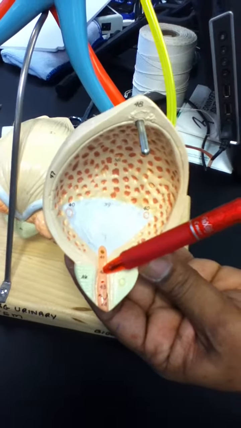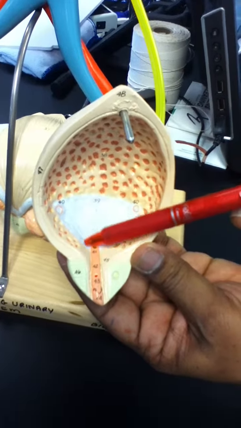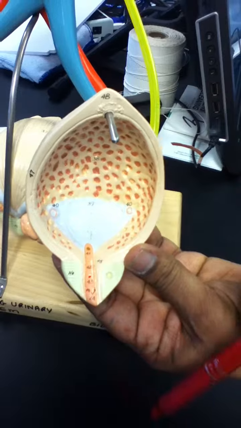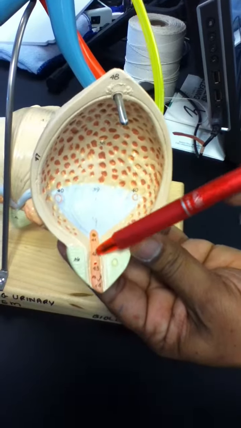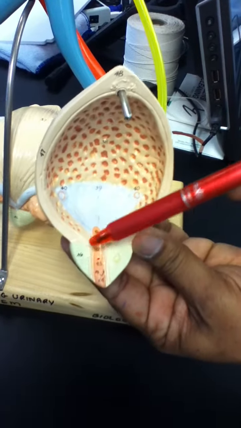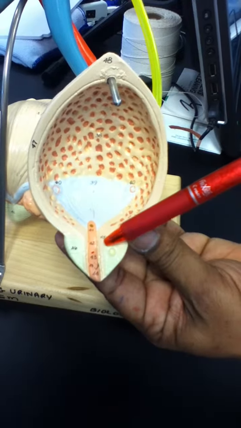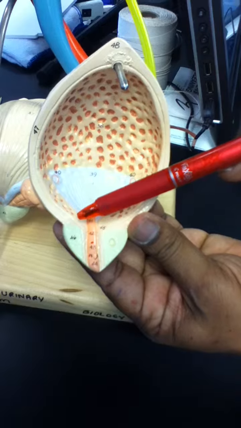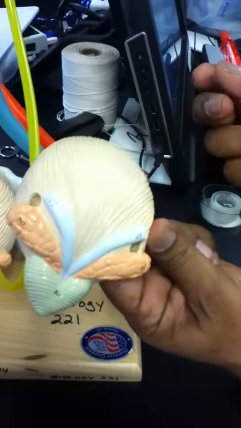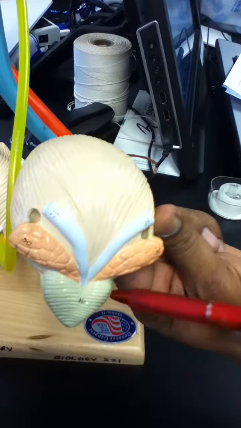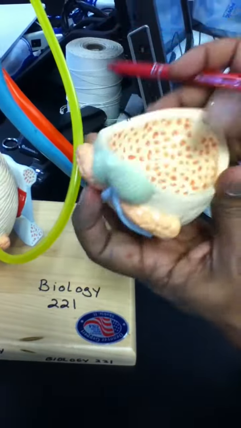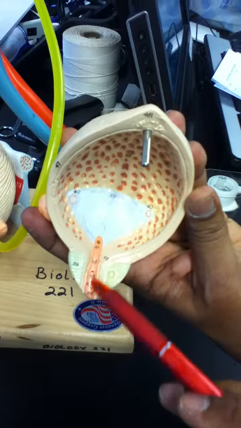The bladder drains to the external through the urethra. The urethra has two openings: internal urethral orifice, surrounded by a pair of sphincters: internal, smooth, involuntary; external, skeletal, voluntary. This happens to be a male bladder, and you can see the location of the prostate. So therefore, this part of the urethra is known as the prostatic urethra.